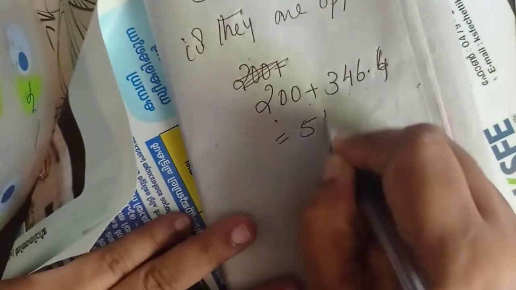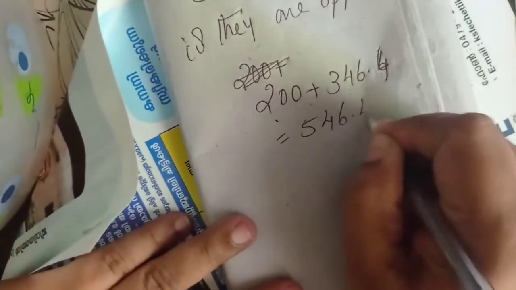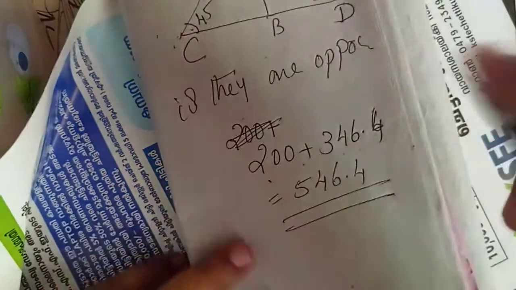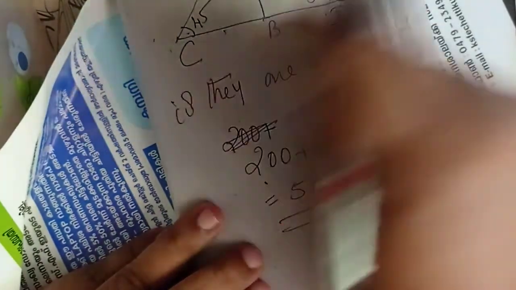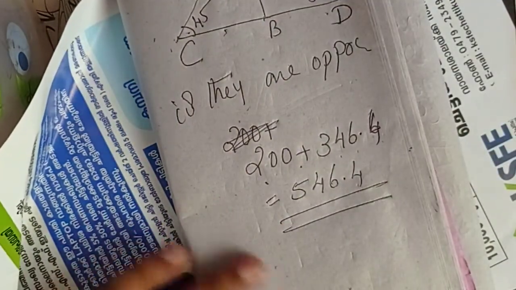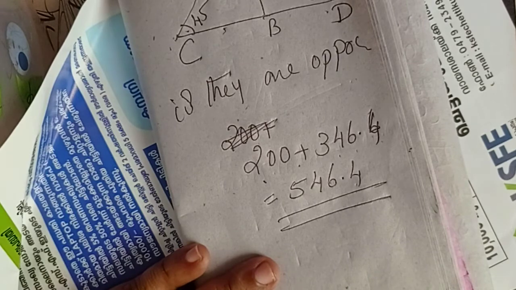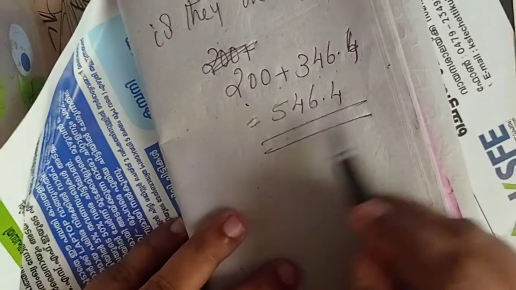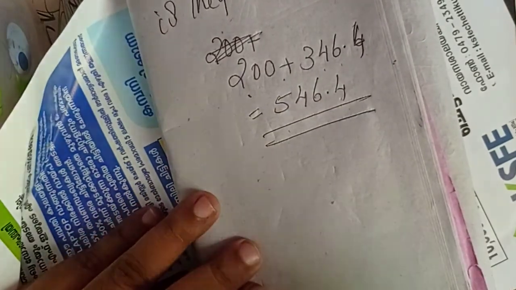That is equal to 546.4. But also you can take this x or y, then write the answer. 546.4.